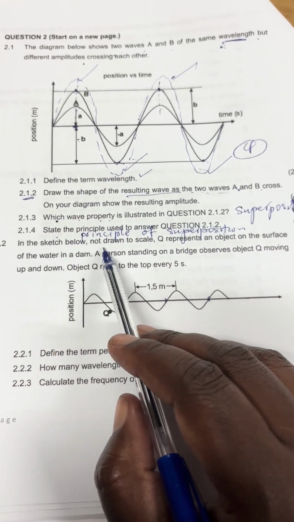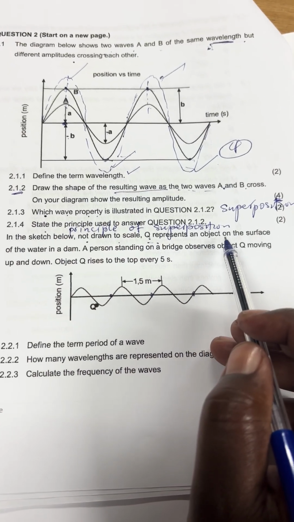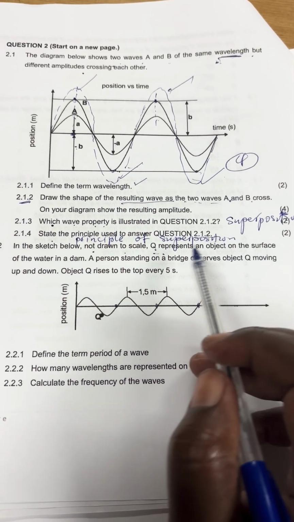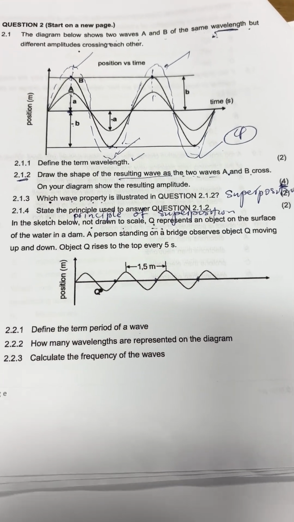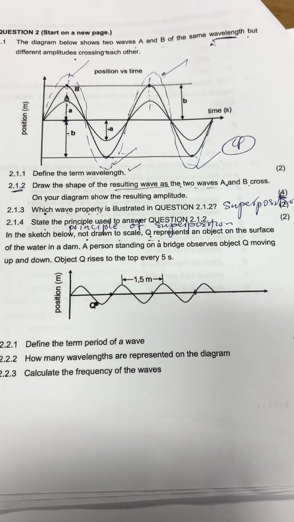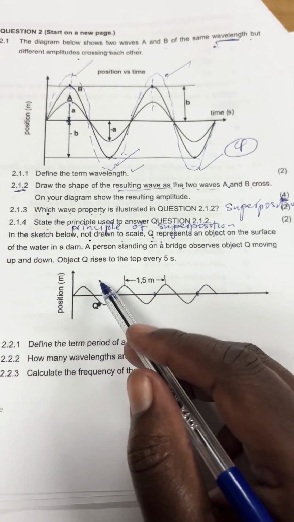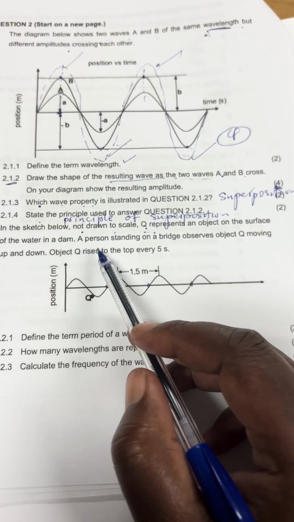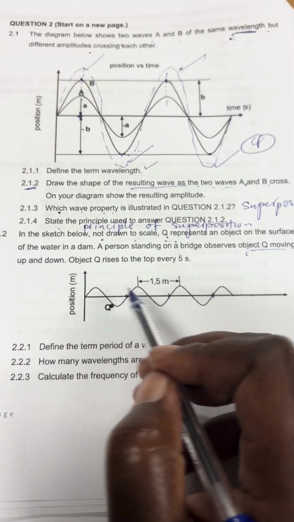And then they tell us about another scenario. In the sketch below, not drawn to scale, Q represents an object on the surface of water in a dam. So imagine something is floating in a dam, up and down. A person standing on the bridge observes object Q moving up and down.